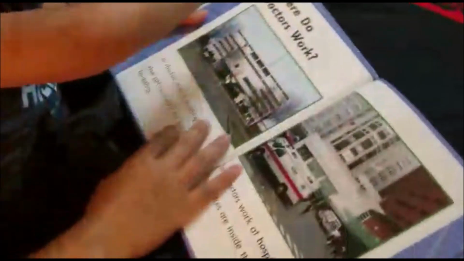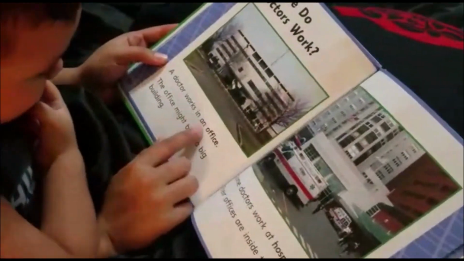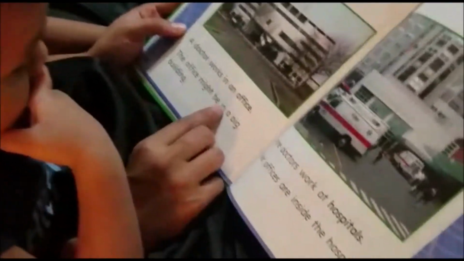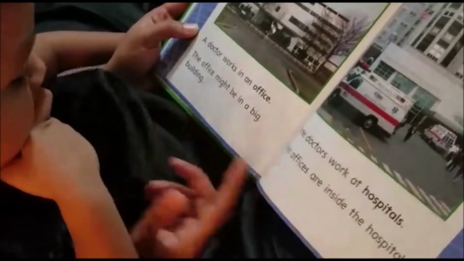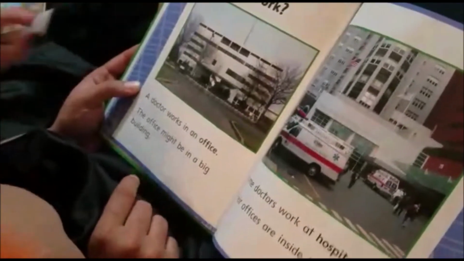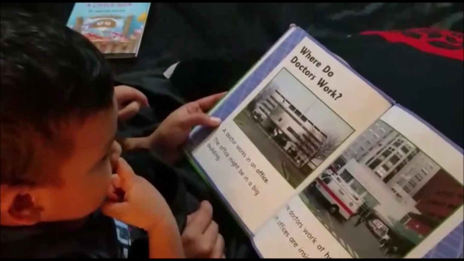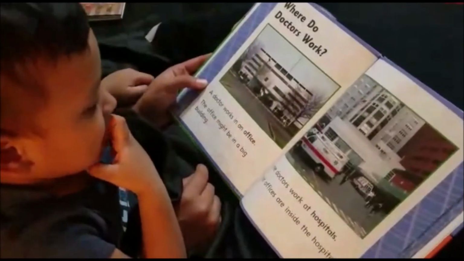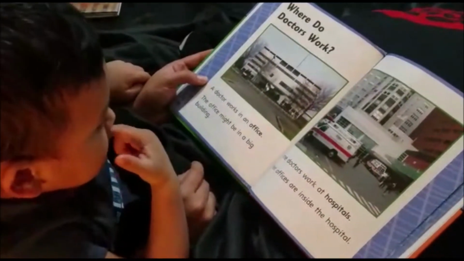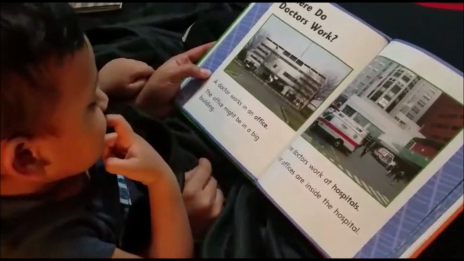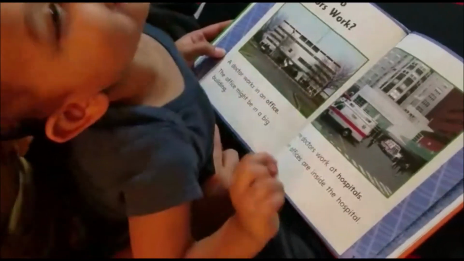Where do doctors work? A doctor works in an office. The office might be in a big building. Where is the big building? Here it is. And what color is the building? White. White. It is a big white building. Do you want to say big white building? Yes. Can you say? Big white building.